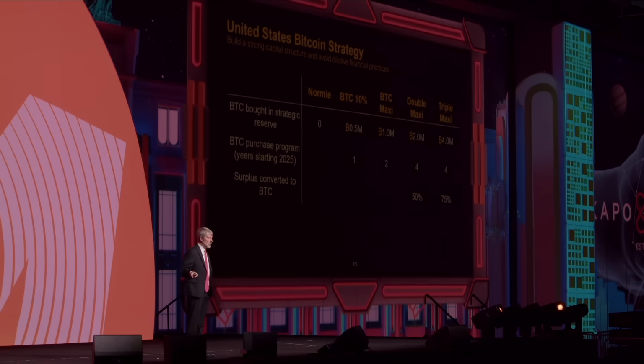But the question is, what's the United States Bitcoin strategy? And we could be normies. You could be a 10%er. That's kind of like buying 500,000 Bitcoin. You could buy 1 million Bitcoin. A double maxi is 2 million Bitcoin. A triple maxi is buy 4 million Bitcoin, and then start sweeping the surplus of the nation when it comes into Bitcoin.